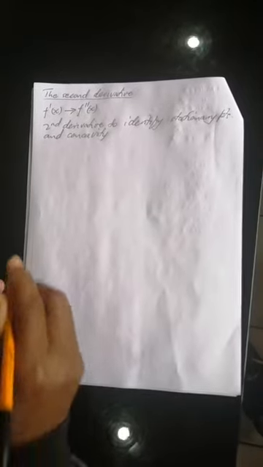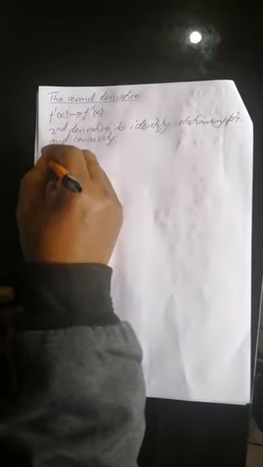So we'll deal with these points as we employ the second derivative. It is especially important when we are talking about points of inflection, as you'll notice. But let's start with how to identify stationary points.